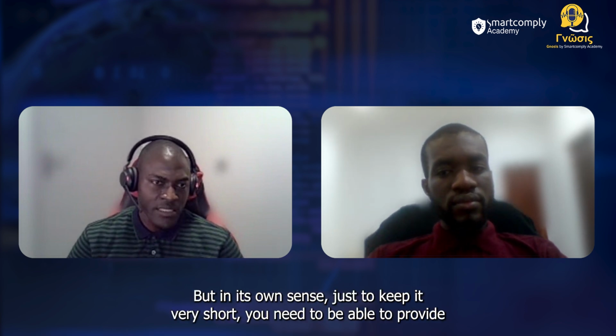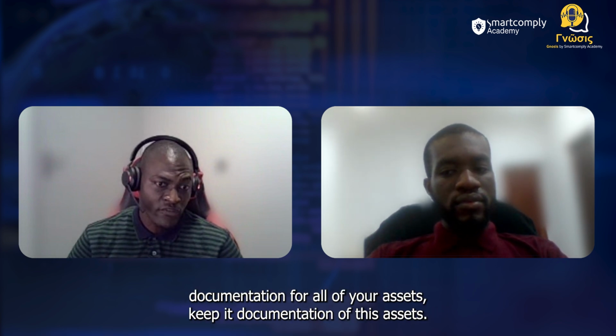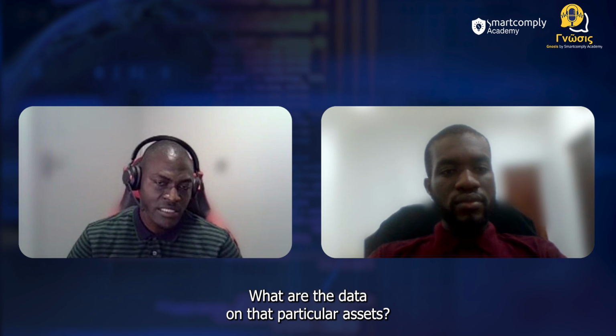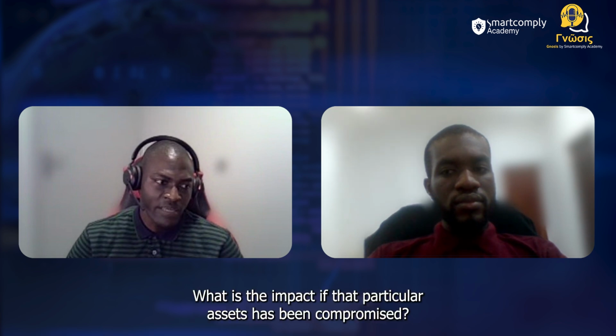But in its own sense, just to keep it very short, you need to have documentation for all of your assets. You keep documentation of those assets. What's the name of the asset? What's the location of the asset? What is the data on that particular asset? What is the impact if that particular asset is compromised?